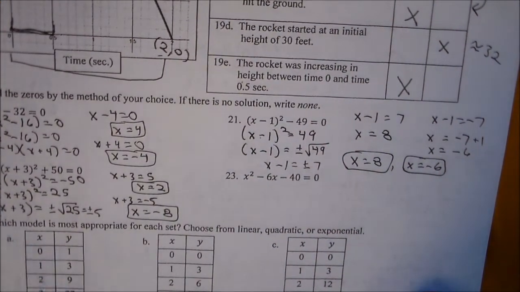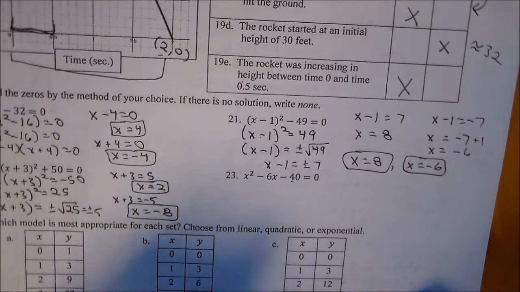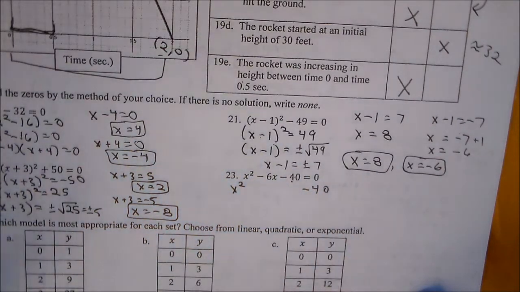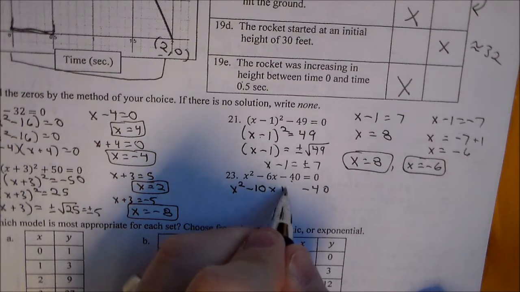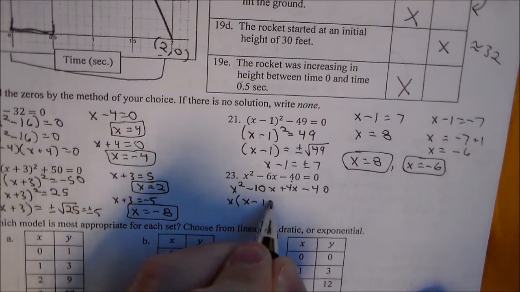For 23, it looks like we're going to factor. We're looking for numbers that multiply to negative 40 and add to negative 6. I can think of 4 and 10 would give me 40. If I make 10 negative, then it adds to negative 6. So we're taking out an x, and we get x minus 10.